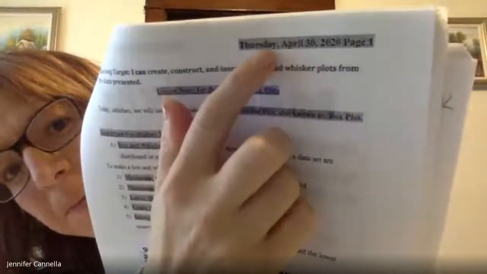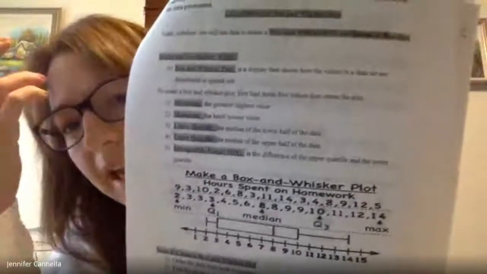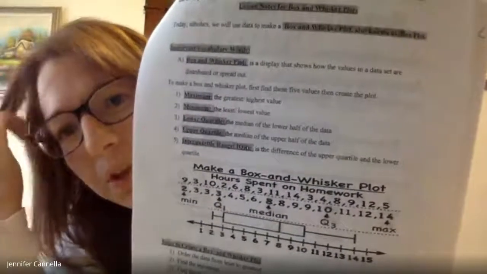All right, let's go over what we're going to be reviewing today. Today, we're going to do another review on box and whisker plots from yesterday. So yesterday, we spoke about box and whisker plots. Today, this is the packet. It is Thursday, April 30th of 2020. We are going to review again how to create box and whisker plots.